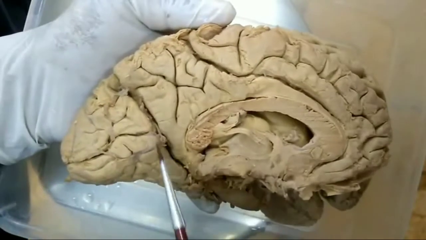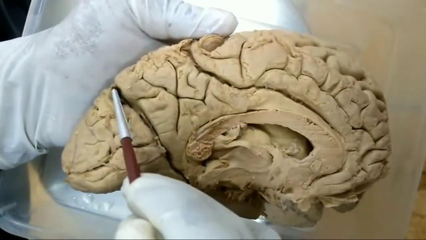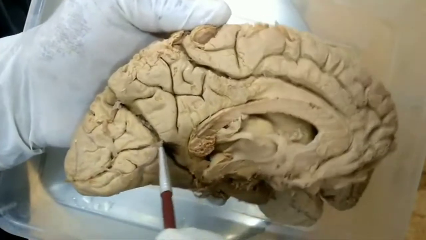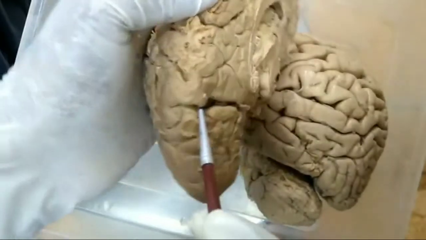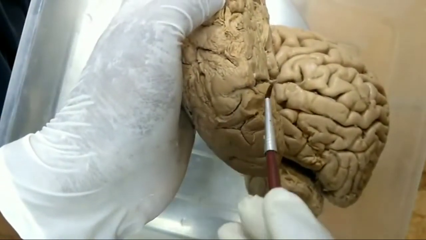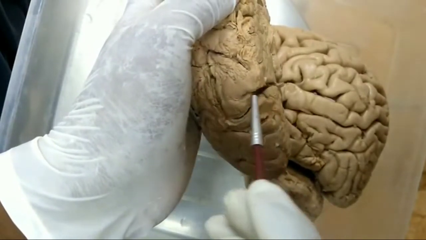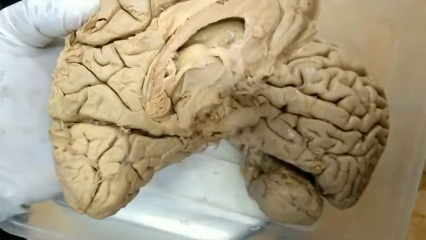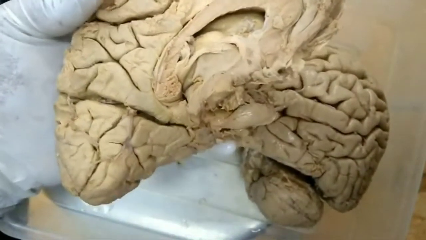This is the medial surface, and you can see the parieto-occipital sulcus. You can also see the corpus callosum, and the parieto-occipital sulcus is continuous and cuts the superior medial border, coming a little bit onto the superior lateral surface.